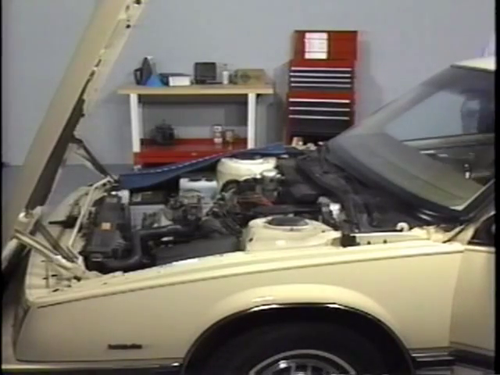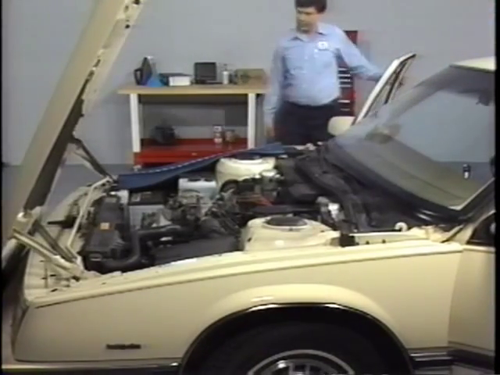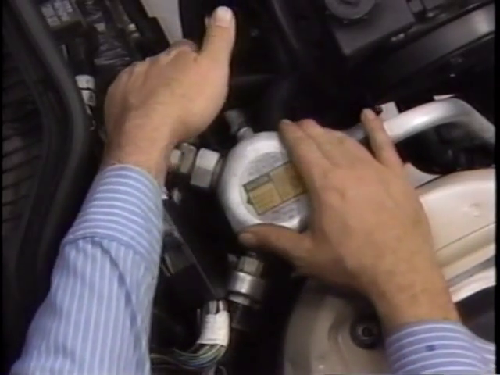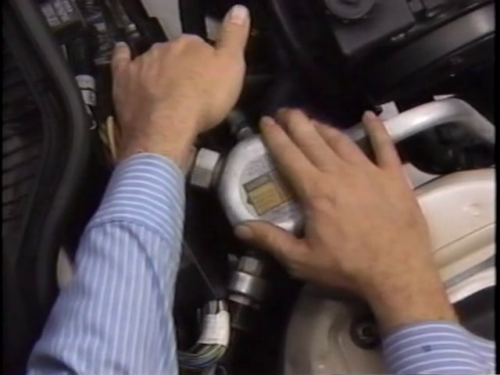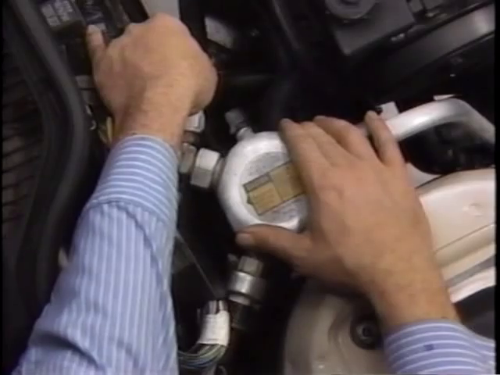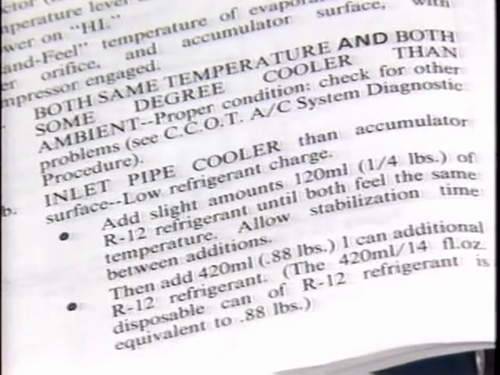Open the hood and vehicle doors and place an auxiliary fan in front of the vehicle. Touch the evaporator inlet line and the accumulator. They should be about the same temperature. If the inlet line is cooler, the refrigerant charge is low. You should refer to the partial charge procedures in the Buick chassis service manual.